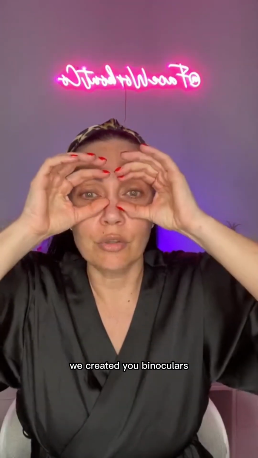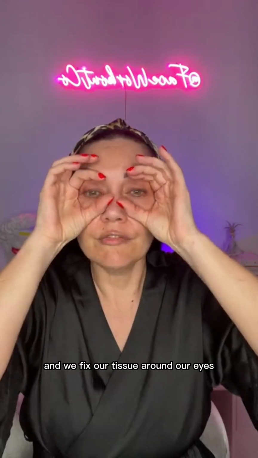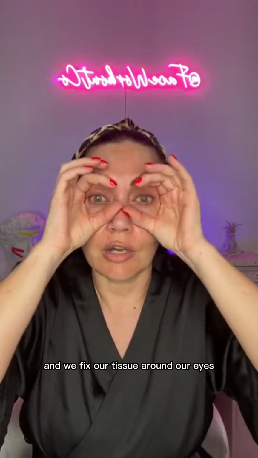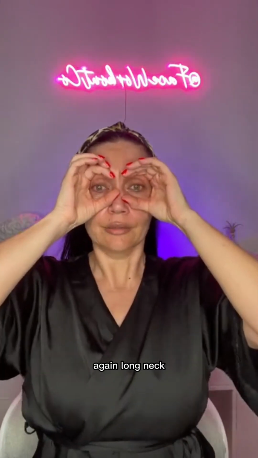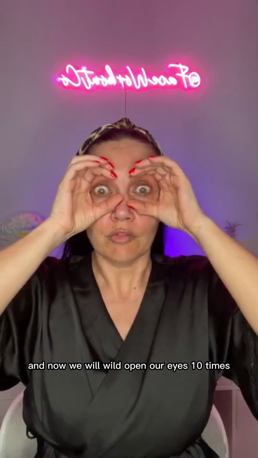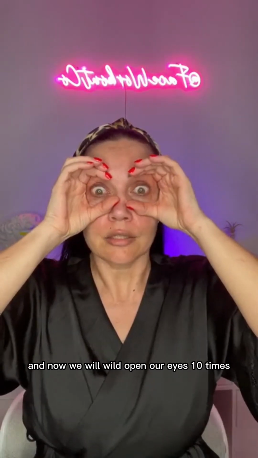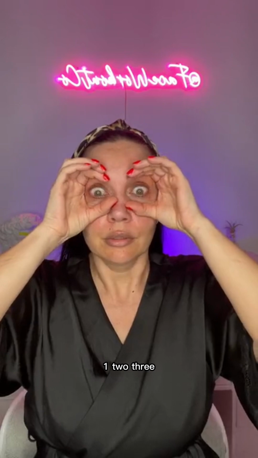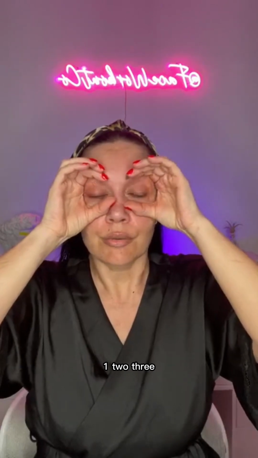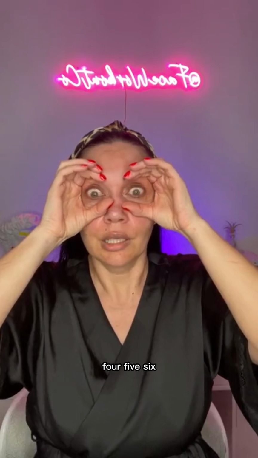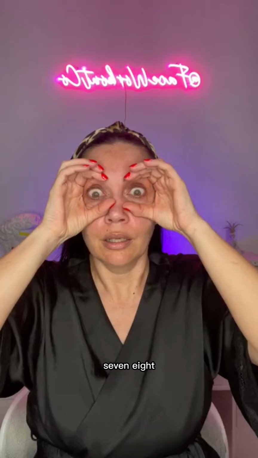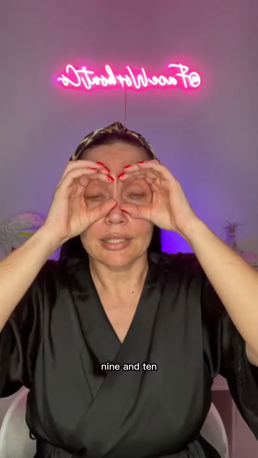Next exercise is called binoculars. We create binoculars and we fix our tissue around our eyes, no holes in between. We fix our tissue. Again, long neck, good posture. And now we will wide open our eyes 10 times. 1, 2, 3, 4, 5, 6, 7, 8, 9, and 10.